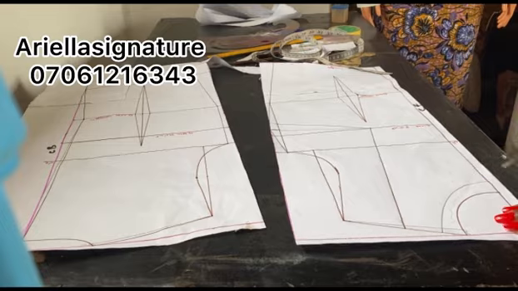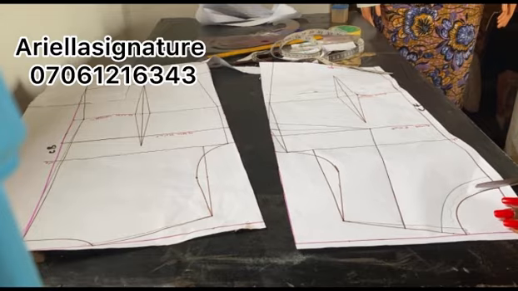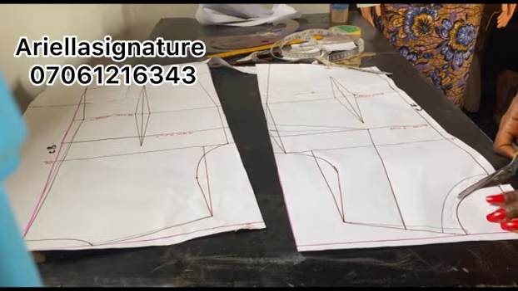So that is what I'll be doing before. I told you I'm not making use of all this, so I'm making use of my normal. I just thought to show you.